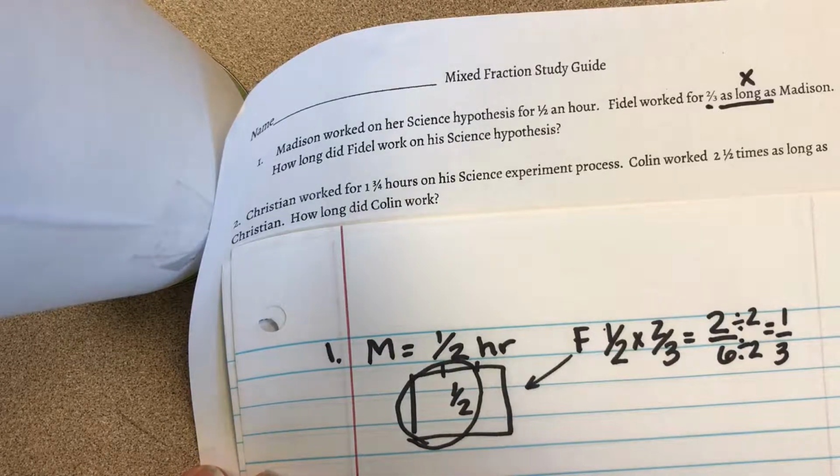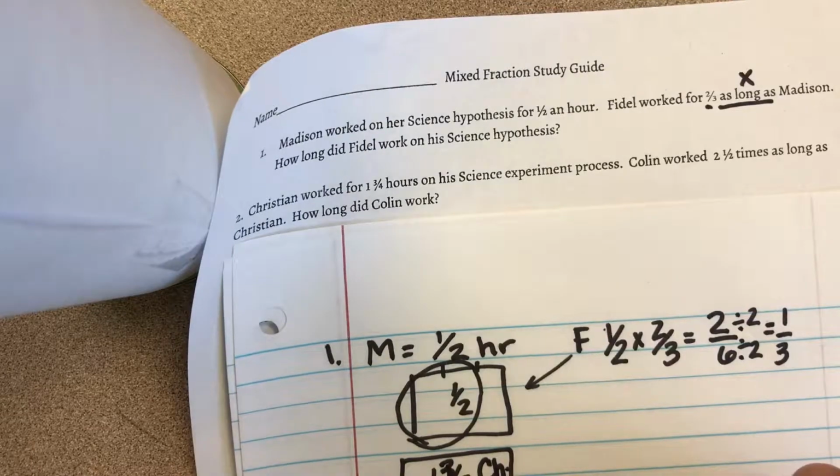Christian worked for an hour and 3/4, 1 3/4 hours, on his science experiment process. Colin worked 2.5 times.